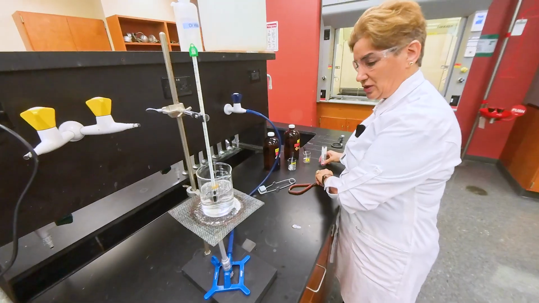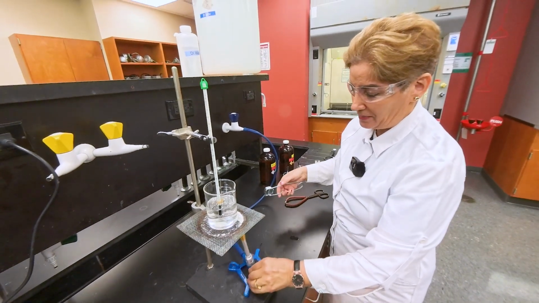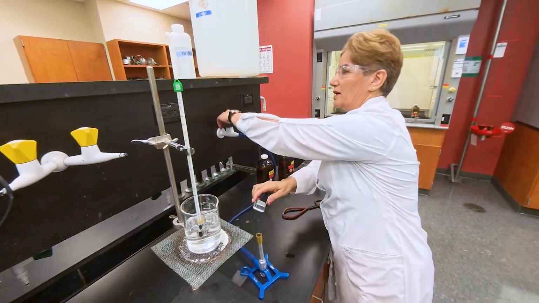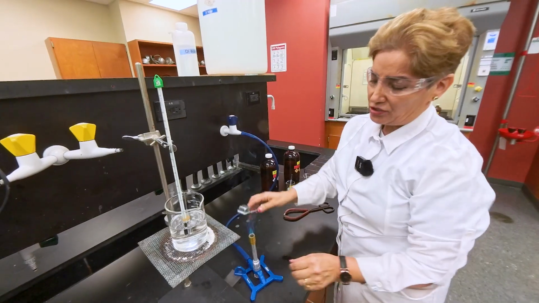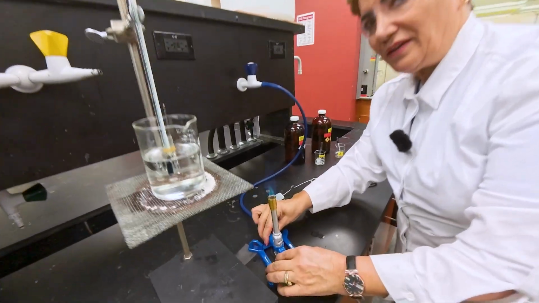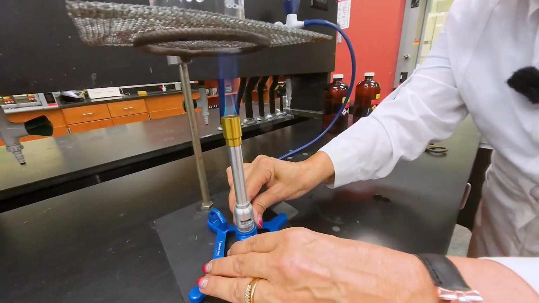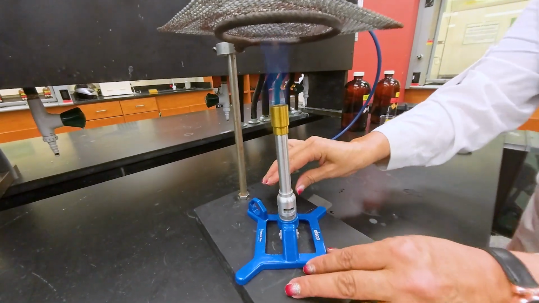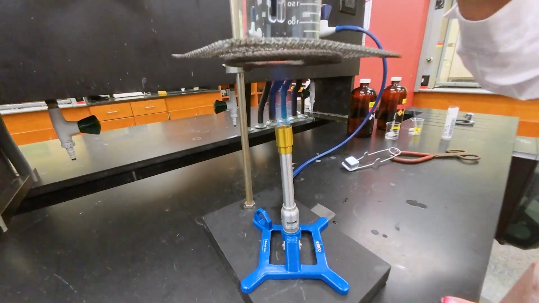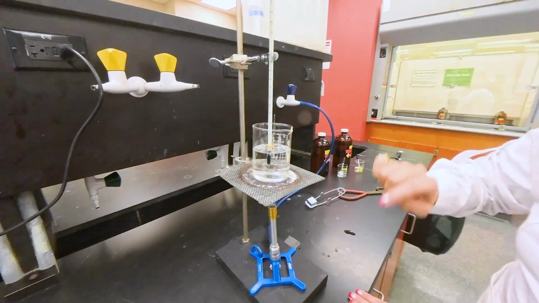Then you already know how to adjust the Bunsen burner. You turn on the Bunsen burner, adjust the level of the oxygen, place it underneath, and wait for the sample to start boiling.